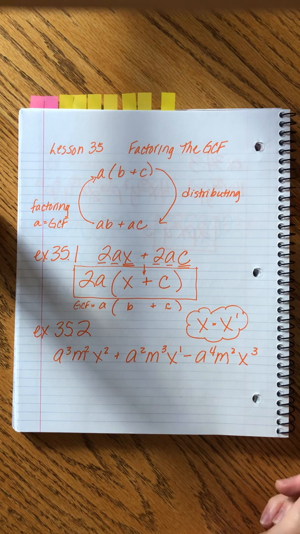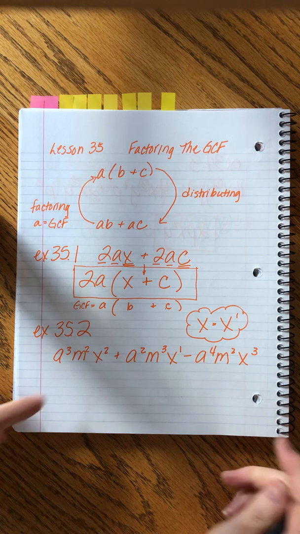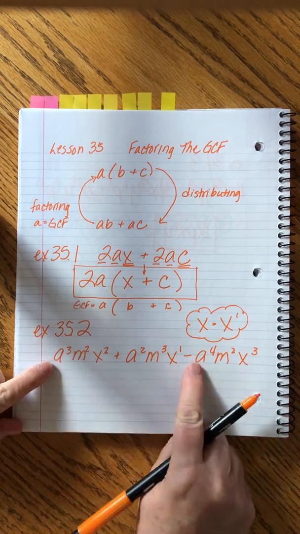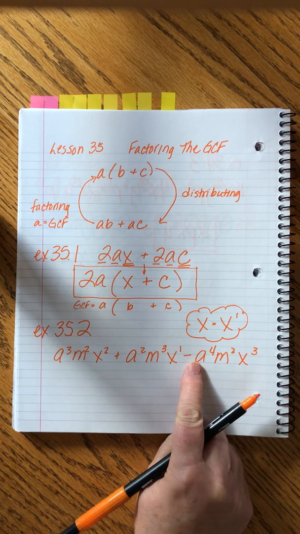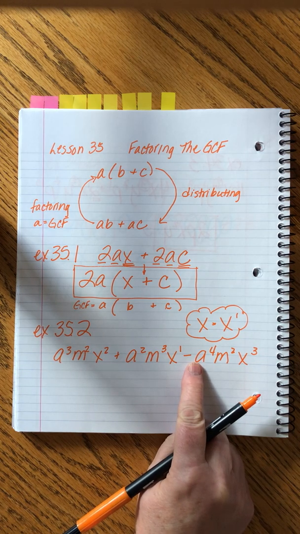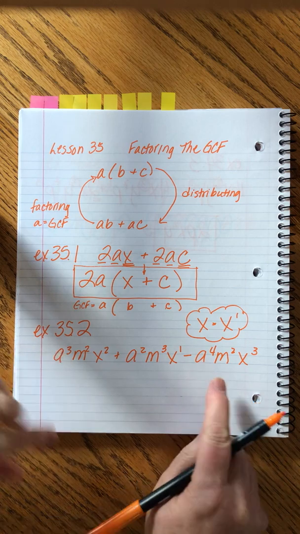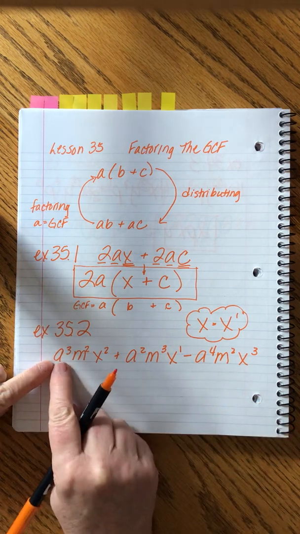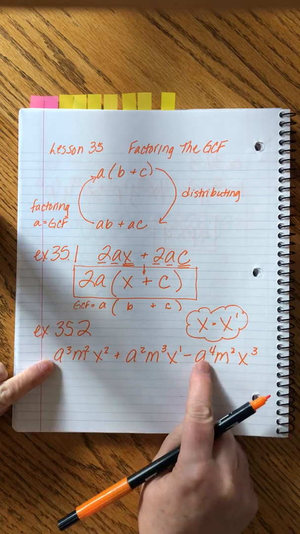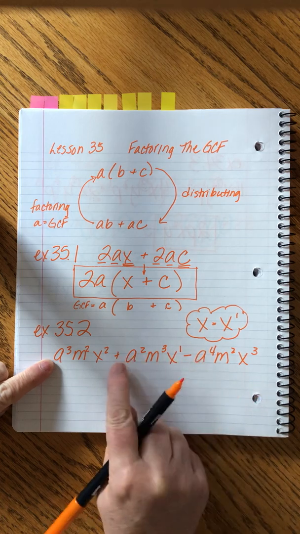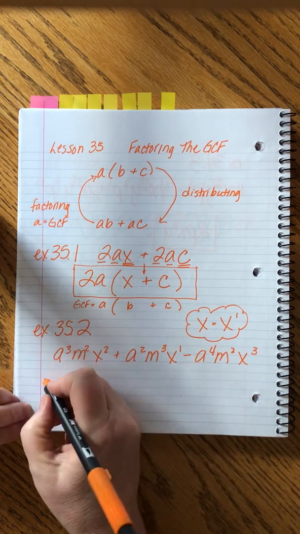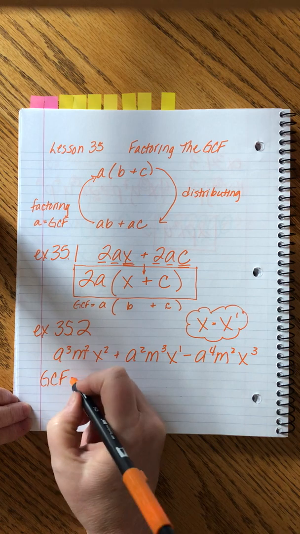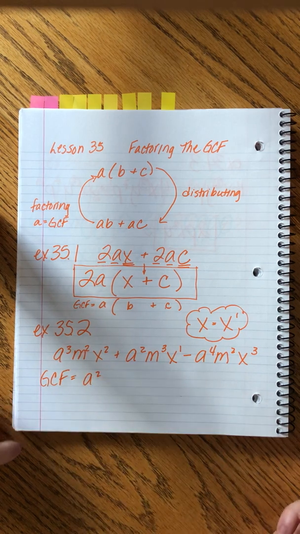We remember that anything without an exponent can be written to the power of 1, and that's helpful. Okay, we'll also remember our shortcut that in building the greatest common factor, we can compare the letter and take the lowest exponent out. Whichever term has the lowest exponent, that's what we can pull out. So here we have an A cubed, an A squared, and A to the 4th. The squared is the lowest, so that is going to be part of our greatest common factor.